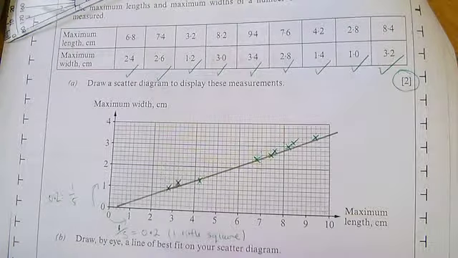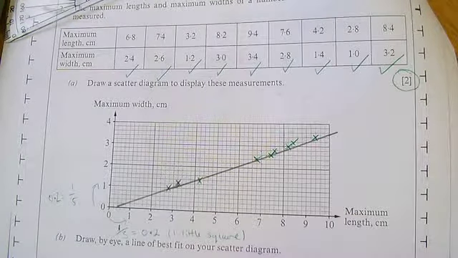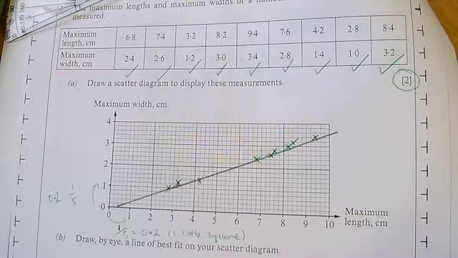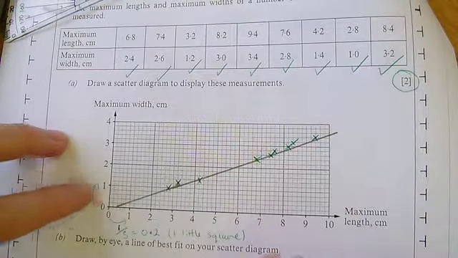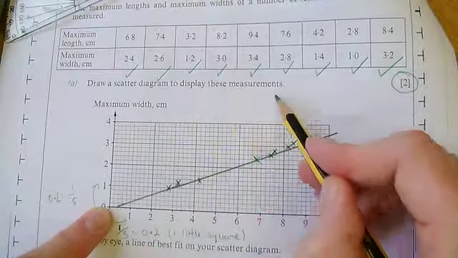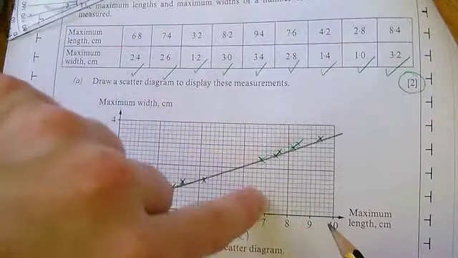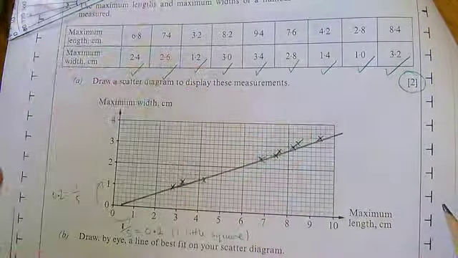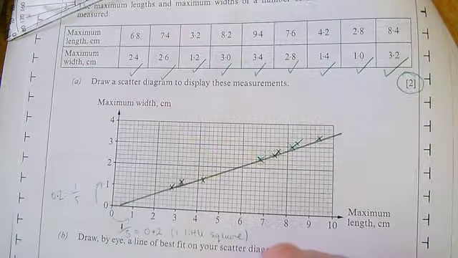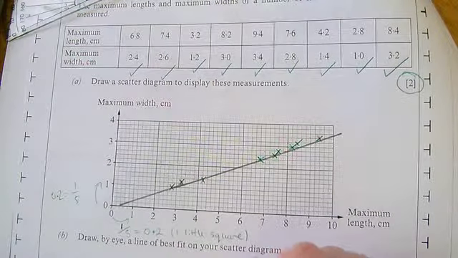It says state the type of correlation is shown in your diagram. So you've got 3 types. You've got positive, negative, and no correlation. Anything that you can tell me which one it is? Positive. Good. Positive always rises from 0, 0 and goes up in a diagonal. Negative does the opposite of that, so it goes from the top, comes down to here. No correlation, they're just everywhere. There's no pattern at all, okay? So it is a positive correlation.